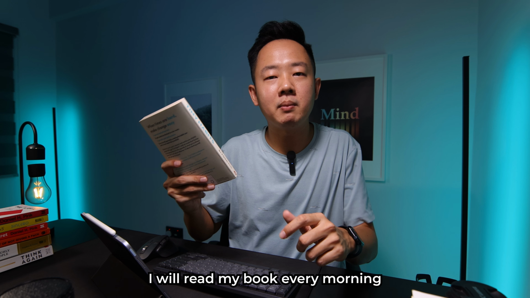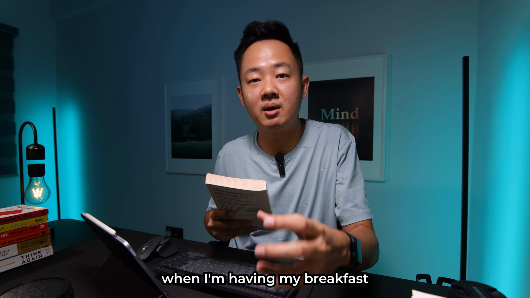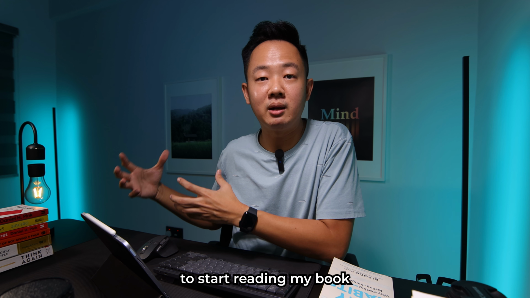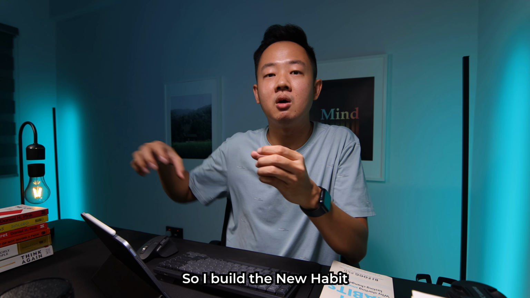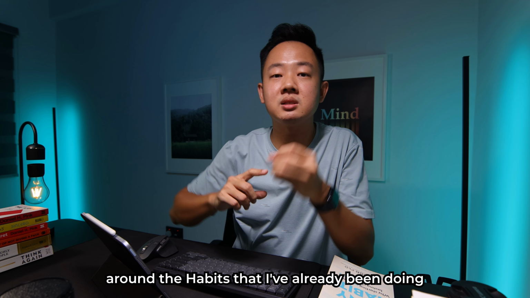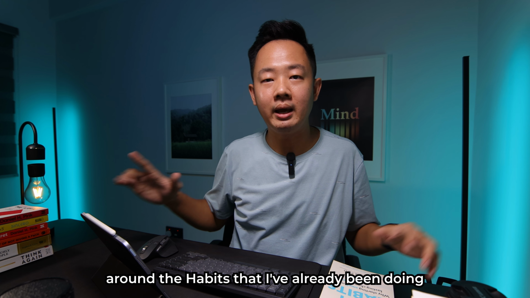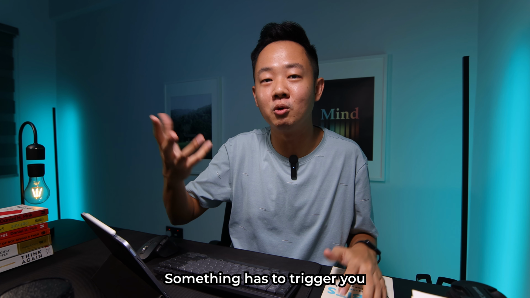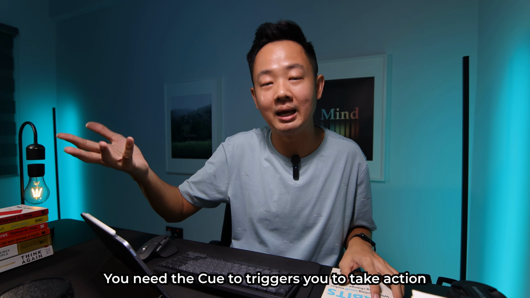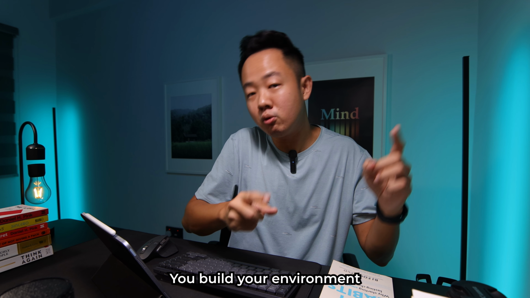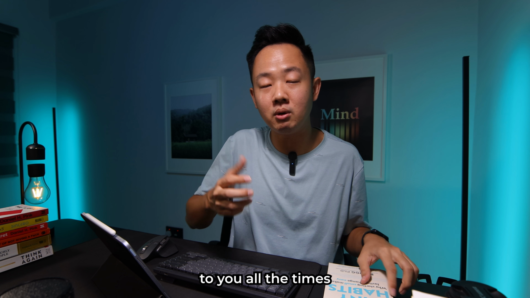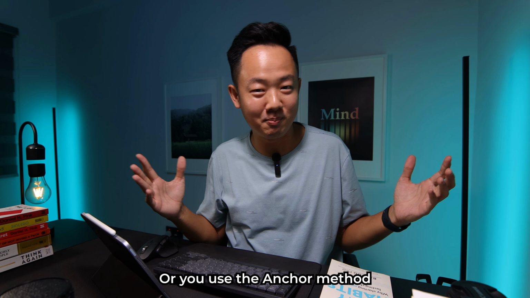For example, I will read my book every morning when I'm having my breakfast. So the breakfast is something that prompts me to start reading my book. So I build the new habits around the anchor, around the habits that I already been doing. And remember, no prompt, no behaviors. Something has to trigger you. You need the cue to trigger you to take action. So it's either you build your environment so that the cue is visible and available to you at all times, or you use the anchor method.